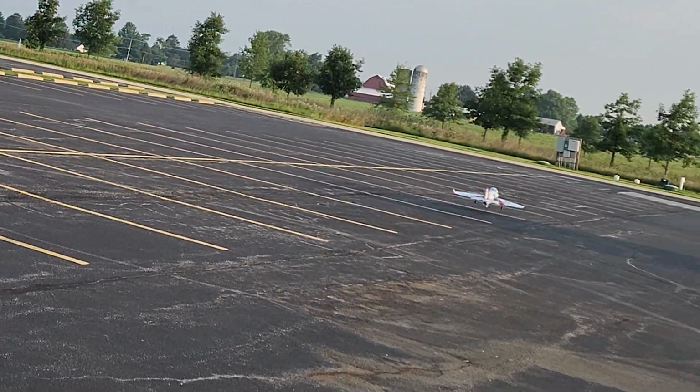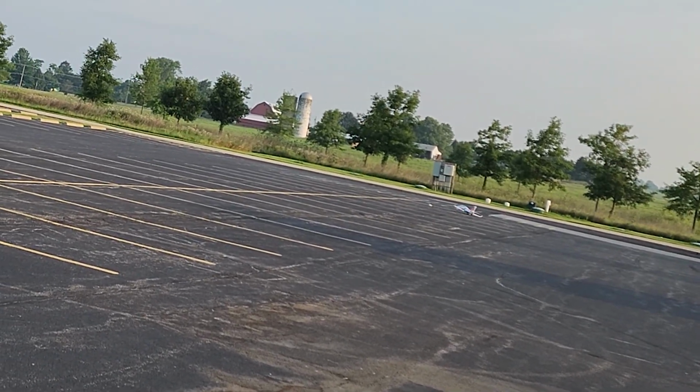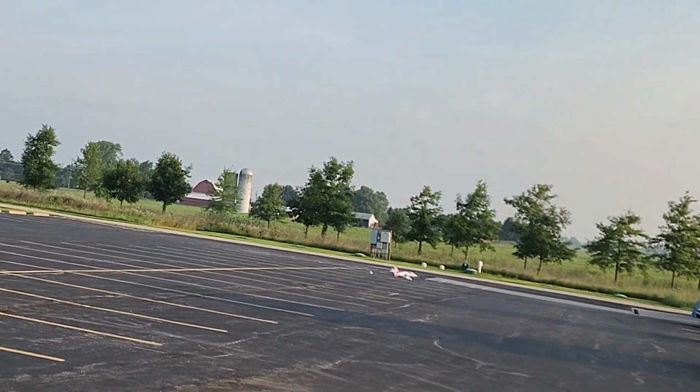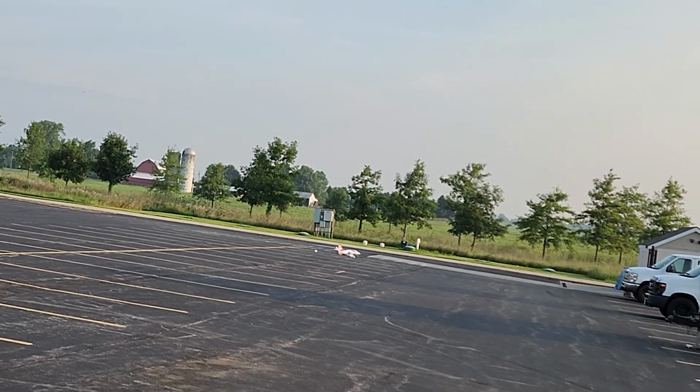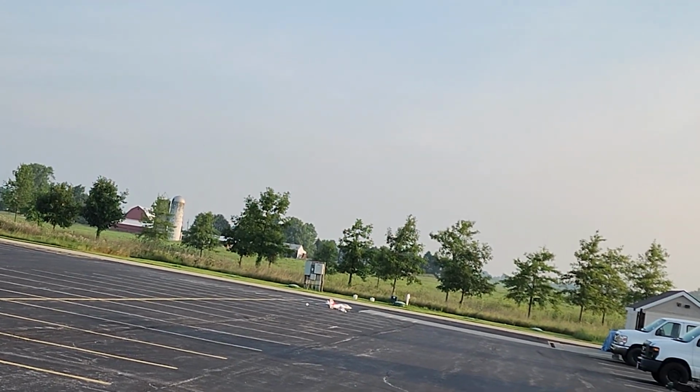There we go, reverse thrust. Oh, well, it messed up the gear, but it worked. We got it stopped. Oh, I broke something.